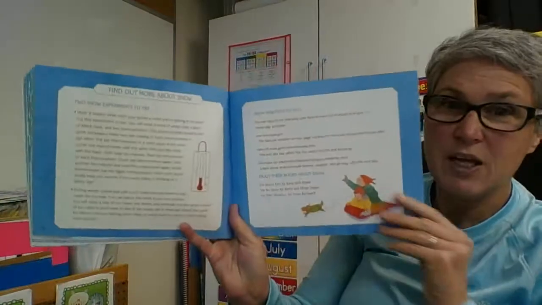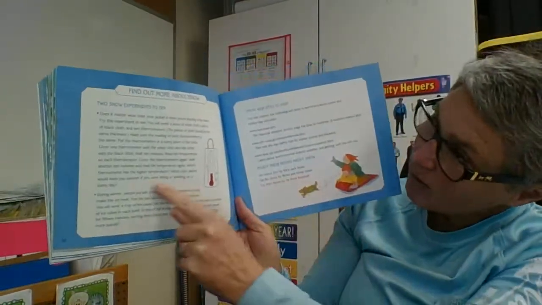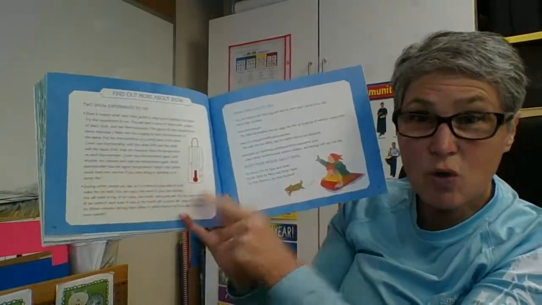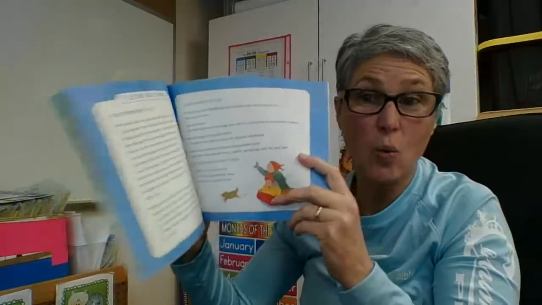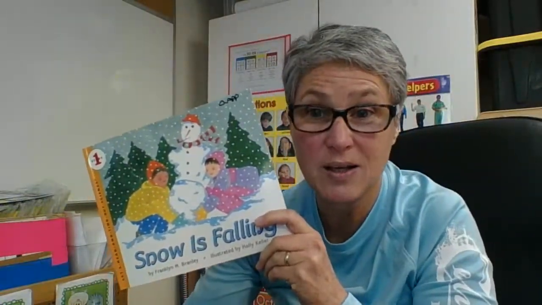And then here is some more information about snow. And one of our experiments that we're going to do is right here. So scroll on down and find out what our experiment is that has to do with ice like snow.